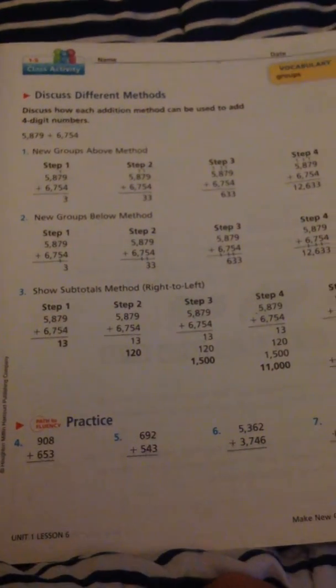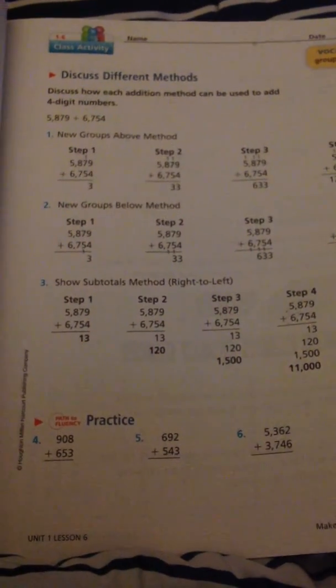So remember we've talked about new groups above method. We've talked about new groups below method. And then we've also talked about showing subtotals method. Okay, and you can show subtotals method either right to left or left to right. It's up to you which one you'd like to choose. So on page 15, it tells me at the bottom that I need to practice.